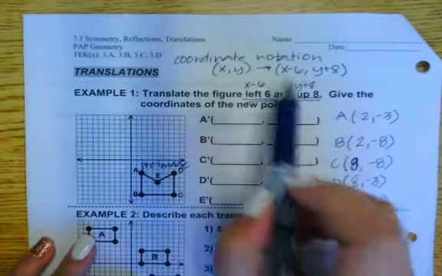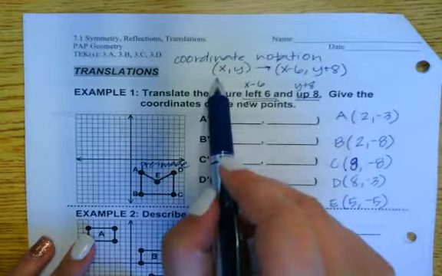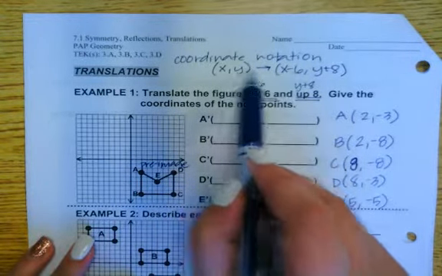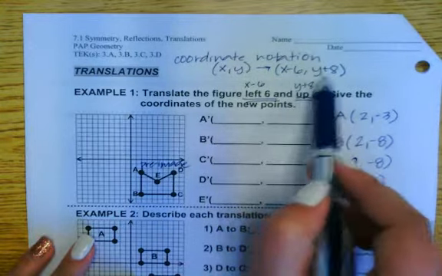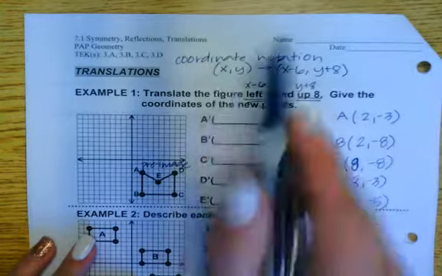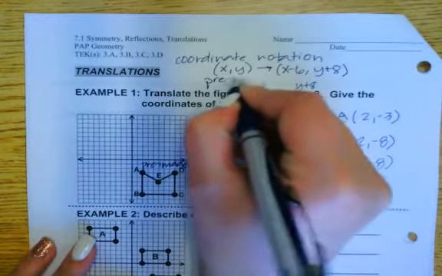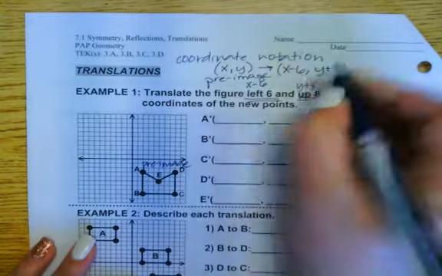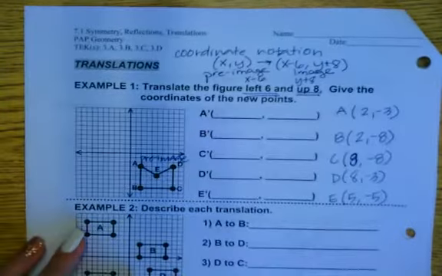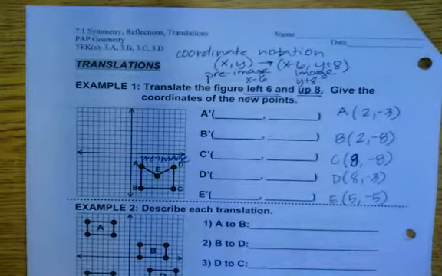So it's telling you for every x coordinate that you have, you're subtracting 6, and for every y coordinate you have, you're adding 8. And that's going to make the new coordinate. So this coordinate matches your pre-image, and this coordinate matches your image. Just a reminder, left and right are affecting your x value, up and down is affecting your y value.